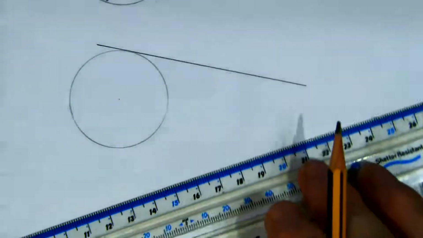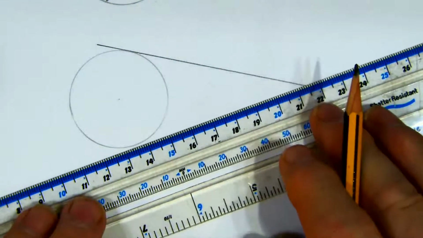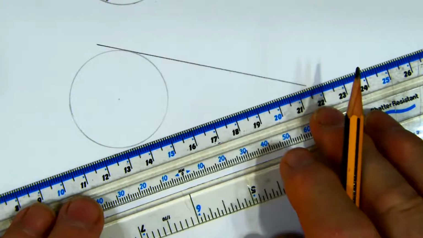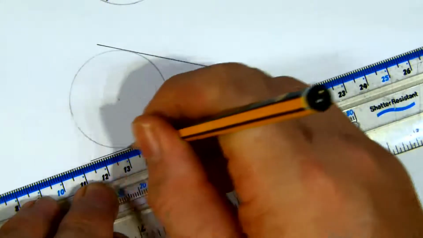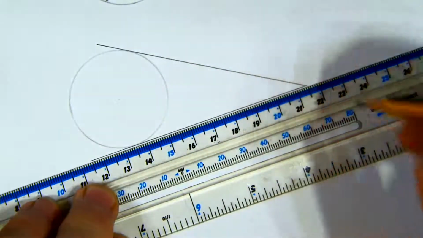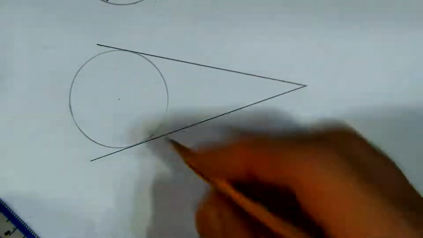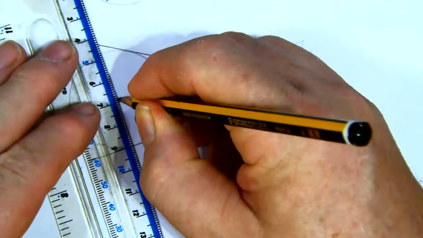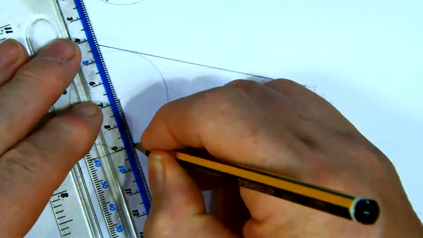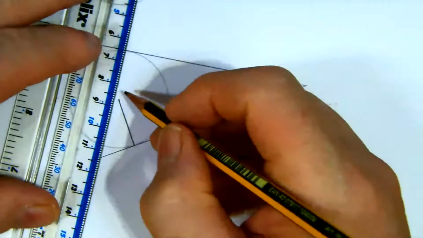There we are, one tangent to the circle. Let's draw in another tangent to the circle. And just as before, we're going to put in our radii.